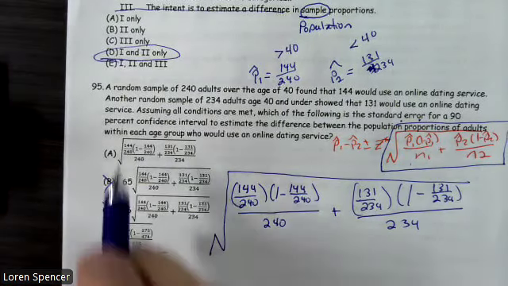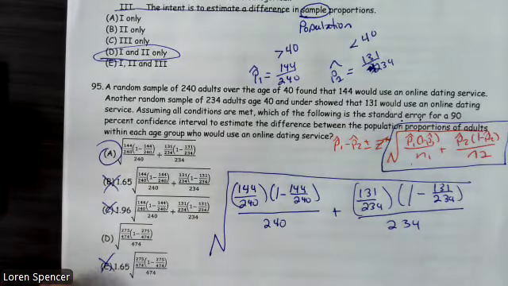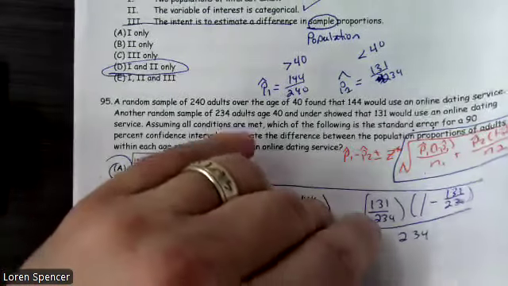Well, the one that has that is in fact A, so the answer to 95 is A. Wasn't that fun?